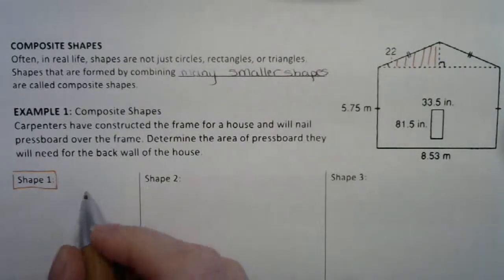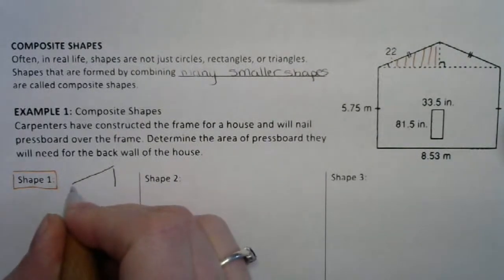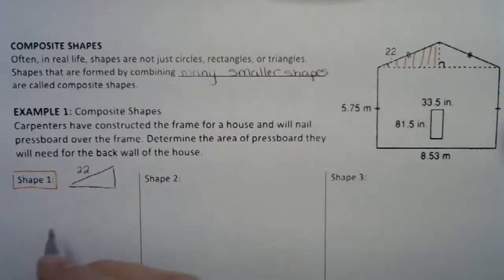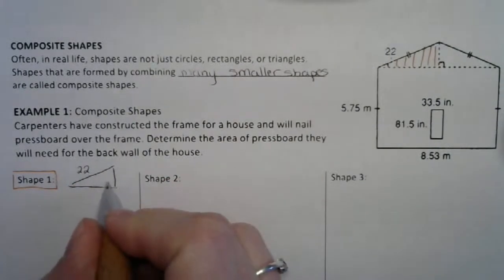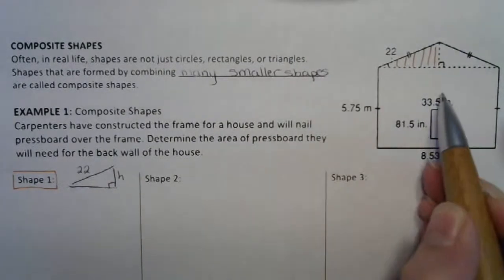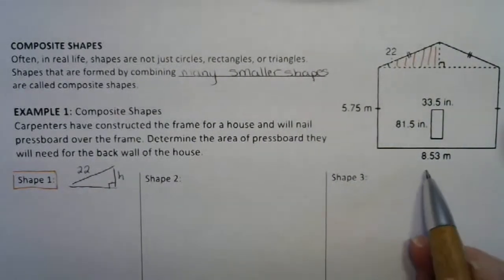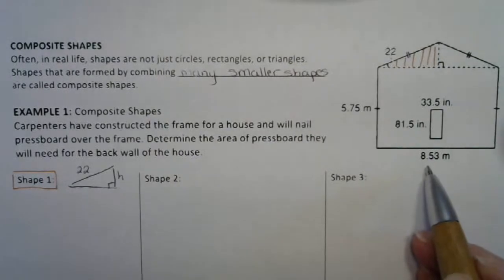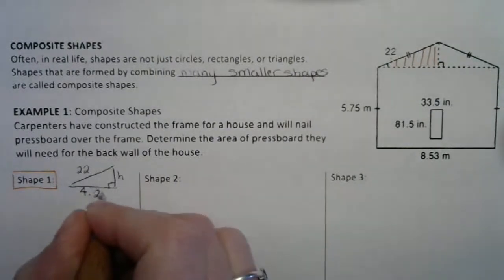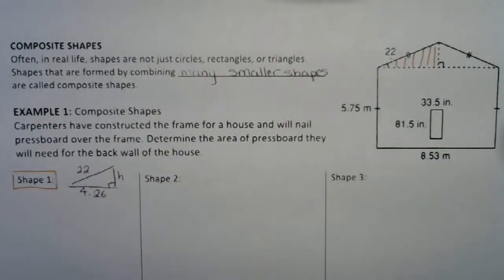So we've got this little triangle here, and we know that the length of the hypotenuse is 22, and what we need to find is the height. If you take a look here, this is going to be half of the length of the 8.53 meters, which means that the base of this has to be 4.26 meters.